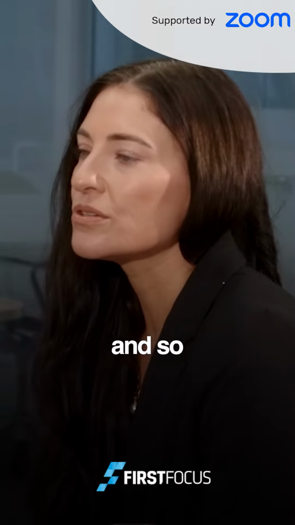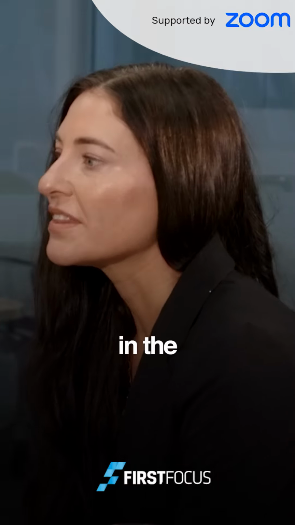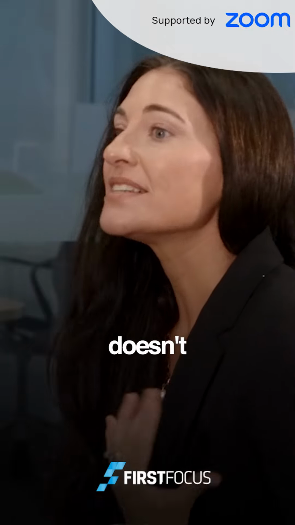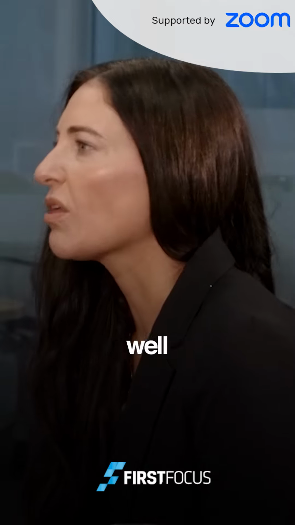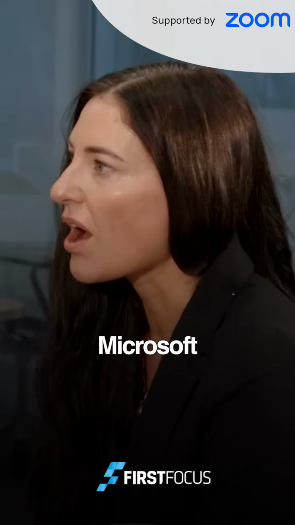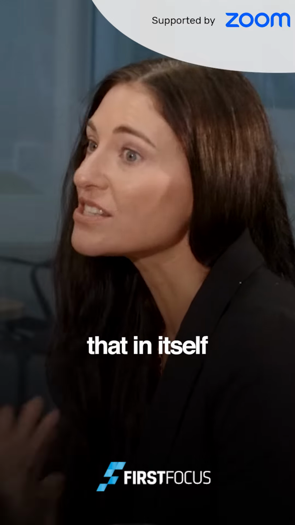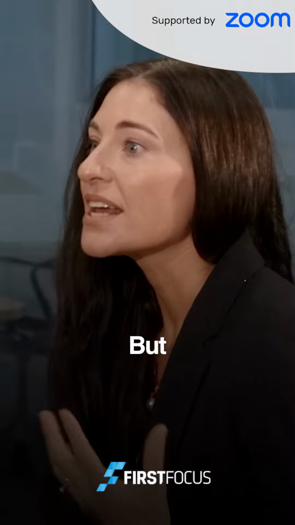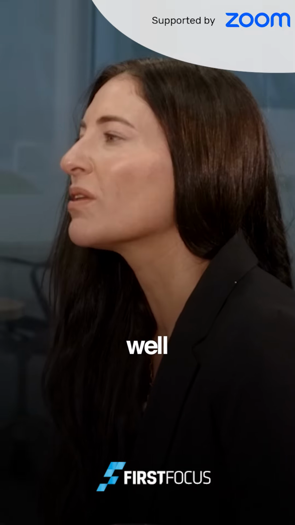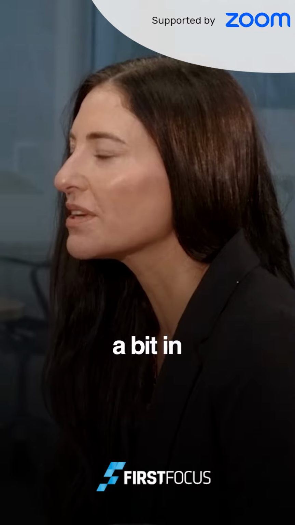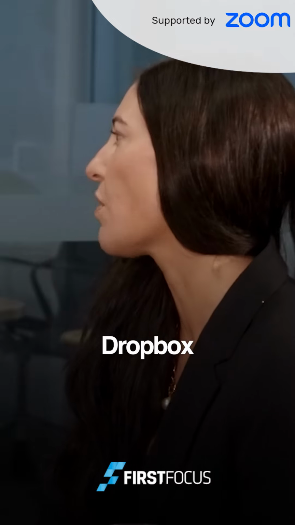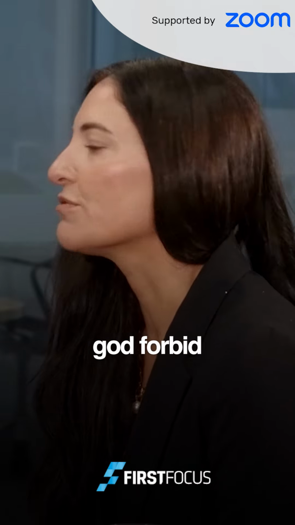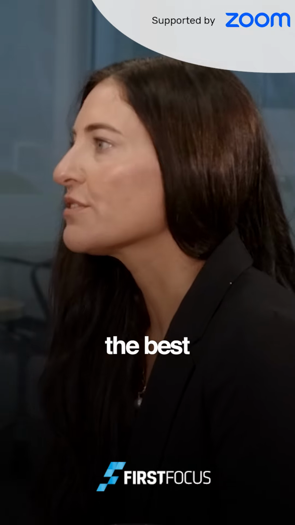do that? And so the way that we can do that in the first place that we need to start is consolidating our data. So that doesn't necessarily mean, like you might say, well, I've got it all together in Microsoft sort of, but that in itself can also require a little bit of consolidation and understanding. But if you're listening and you're sort of going, well, actually, I don't quite know. I think we've got a bit in Google Drive, got a bit in Dropbox, we've got a bit in Box, we've got some stuff on people's desktops, God forbid, then yeah, that's the first place to start.